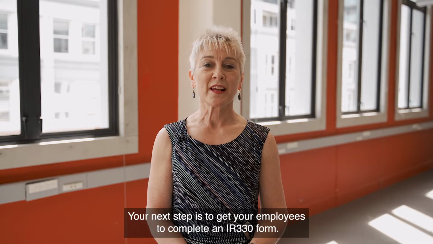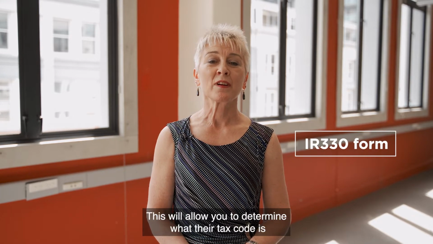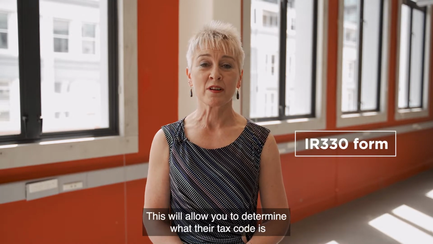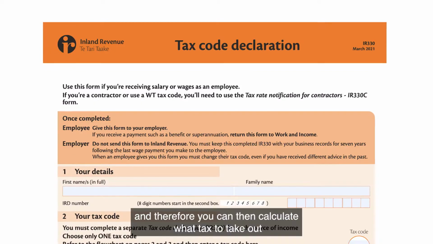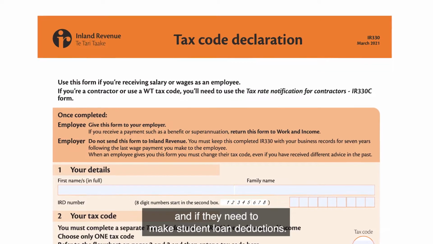Your next step is to get your employees to complete an IR330 Form. This will allow you to determine what their tax code is, and therefore you can then calculate what tax to take out and if they need to make student loan deductions.